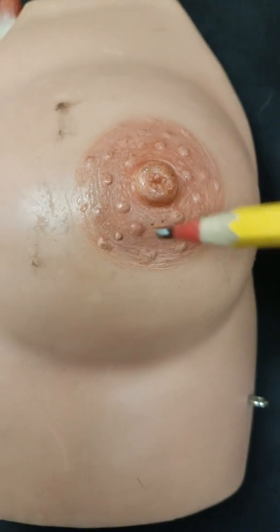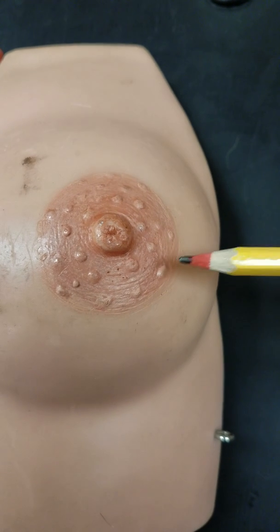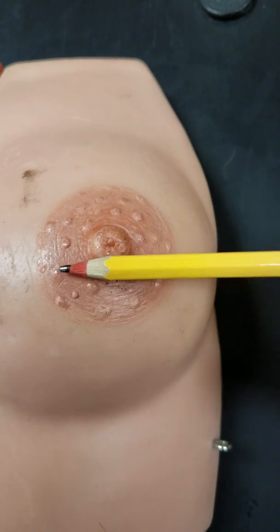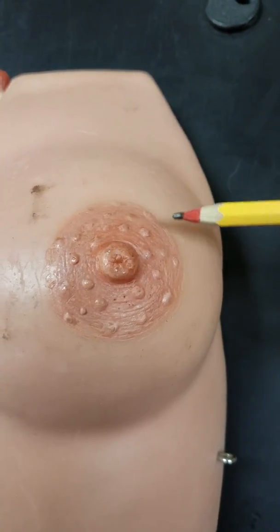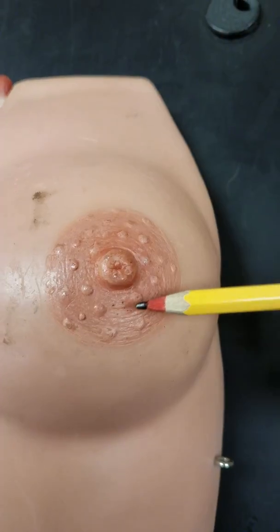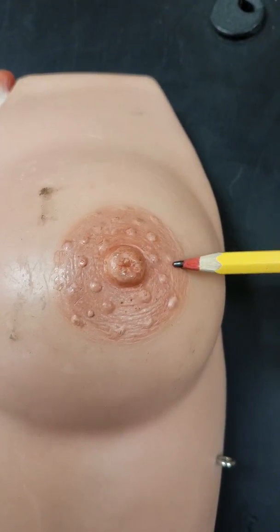Now, when we look at the mammary gland here with the skin and the fat tissue still attached, we can see the area around the nipple known as the areola. Now, the areola is a very important aspect of the mammary glands and the breast tissue itself. In the areola, we see little tactile receptors.